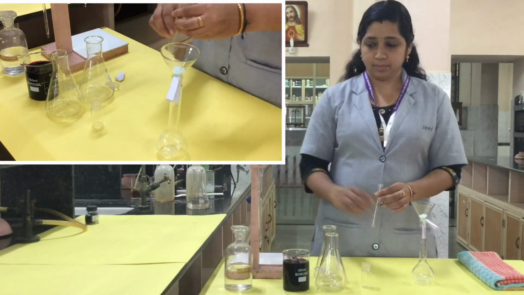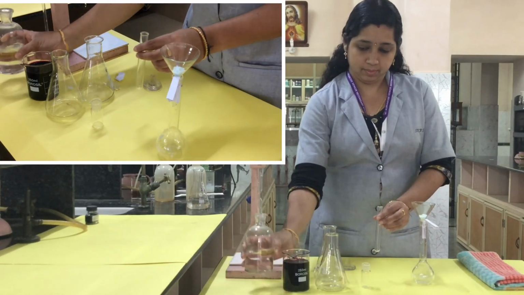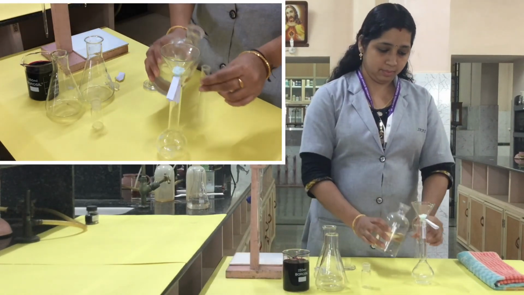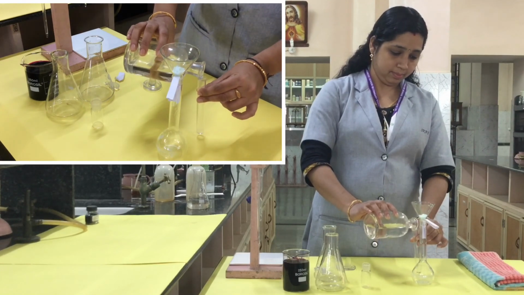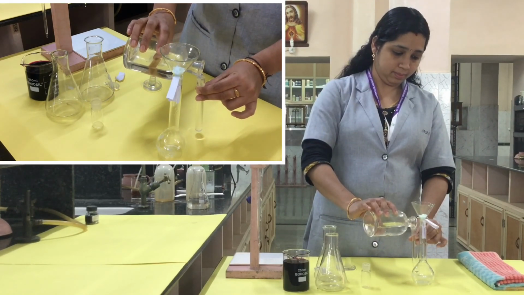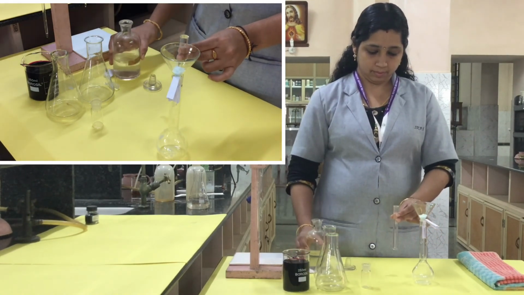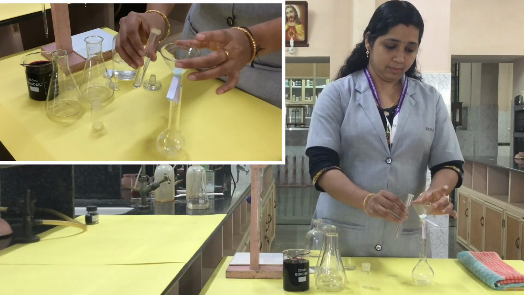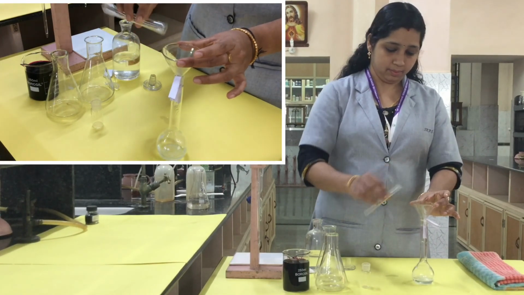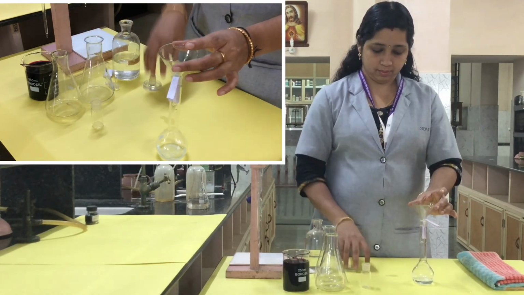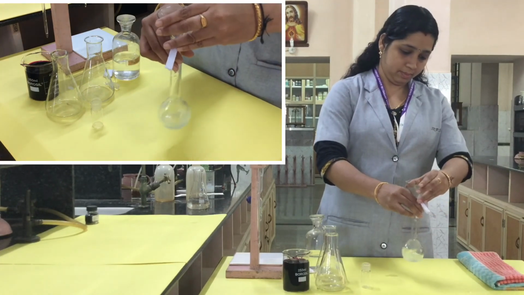Then add one test tube of dilute sulfuric acid to this. Dilute sulfuric acid, one test tube full of dilute sulfuric acid. Add it to this Mohr salt. Just add this one test tube full of sulfuric acid. Then just shake.